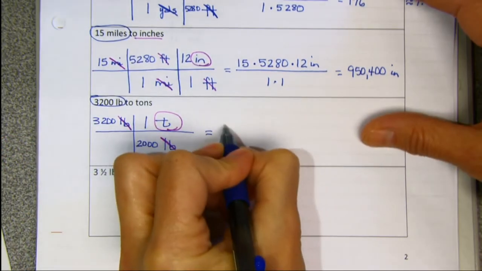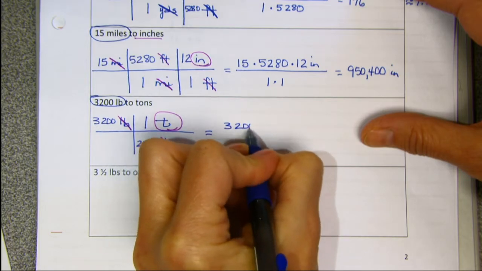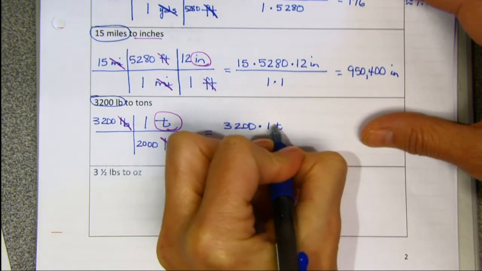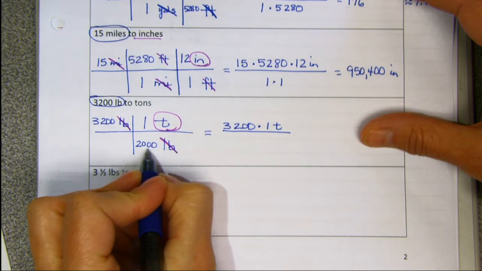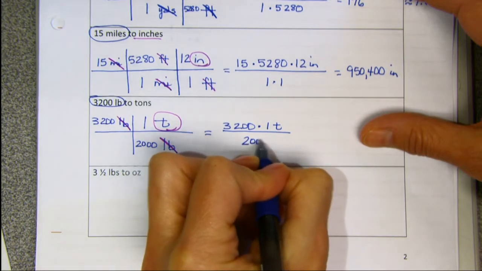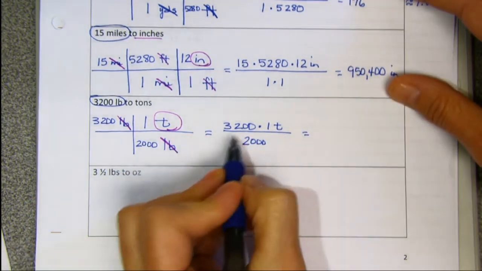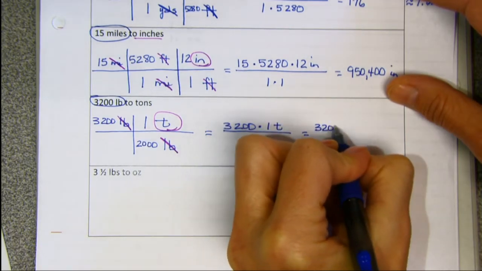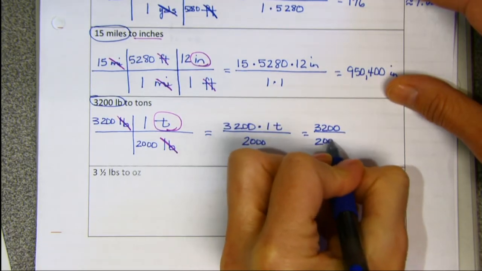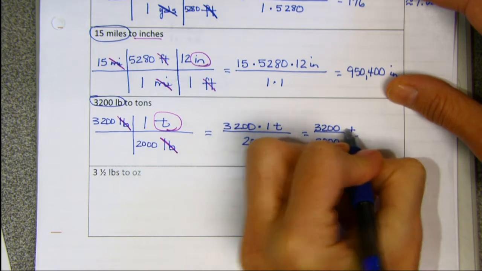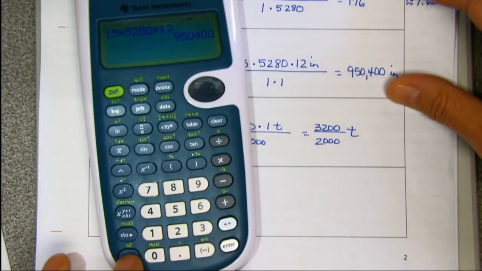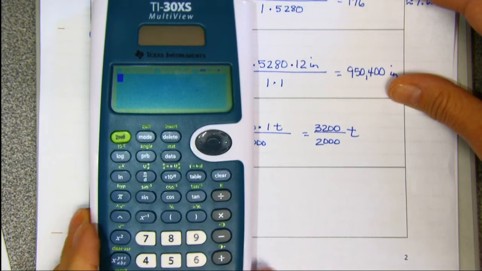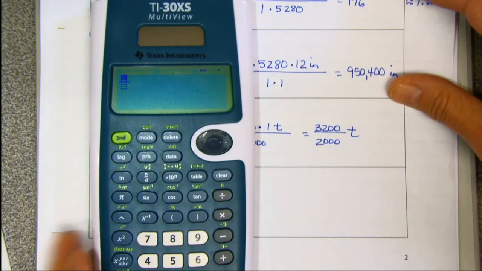So top times top, 3,200 times 1 ton over bottom is just 2,000. Okay, so 3,200 times 1 is 3,200 over 2,000 tons. But you got to be careful because that will definitely reduce.